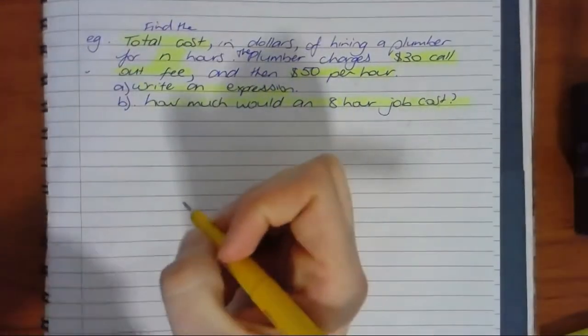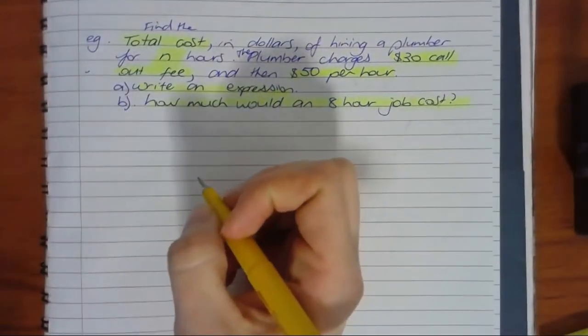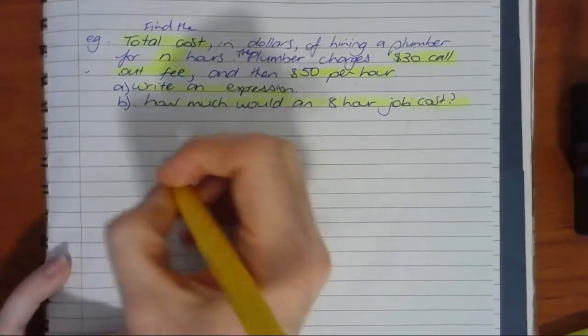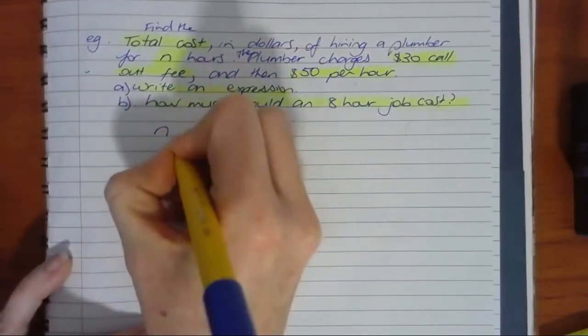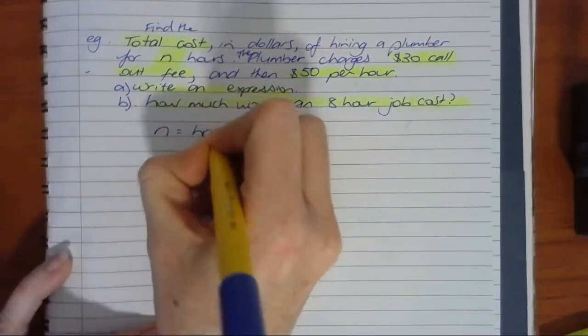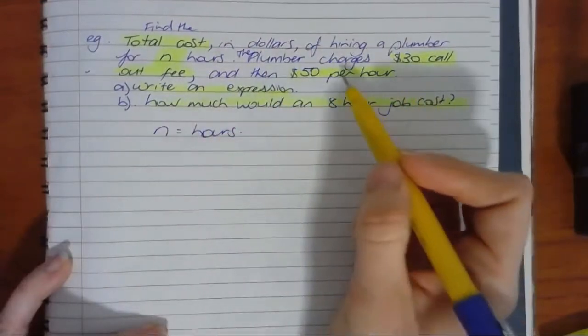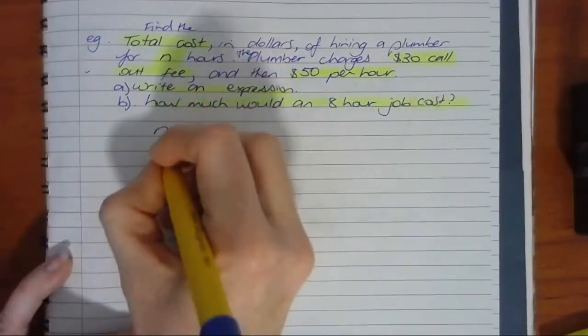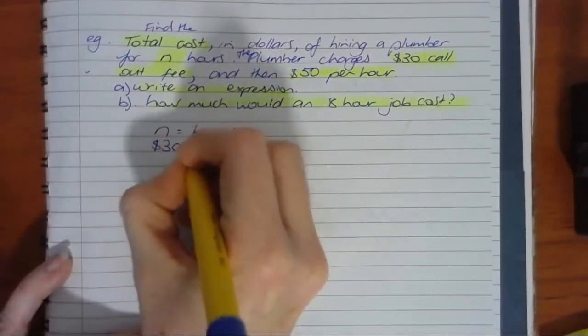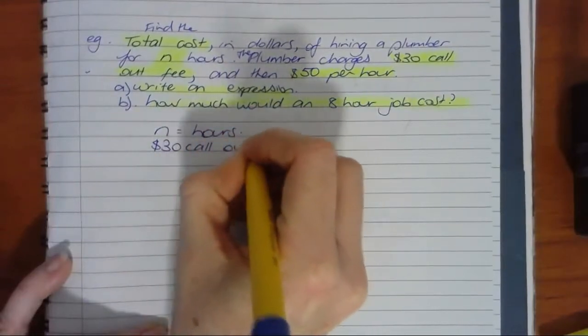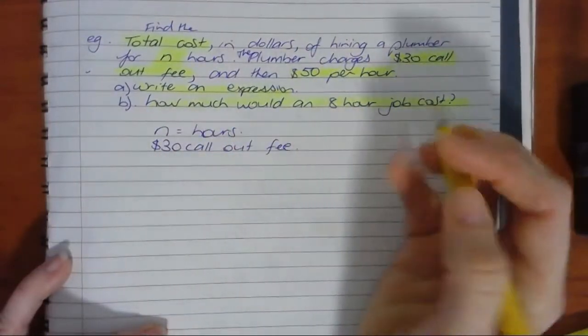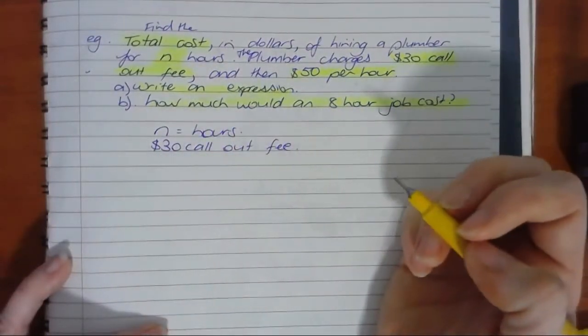So I always do a little summary of the question straight underneath, because that process helps me understand the question a little more. So N equals hours, $30 call out fee, and that's really common with people who are working as a trade.